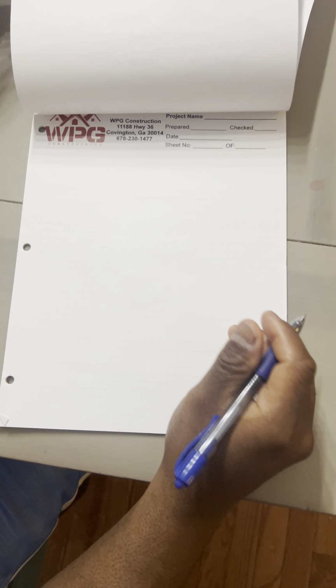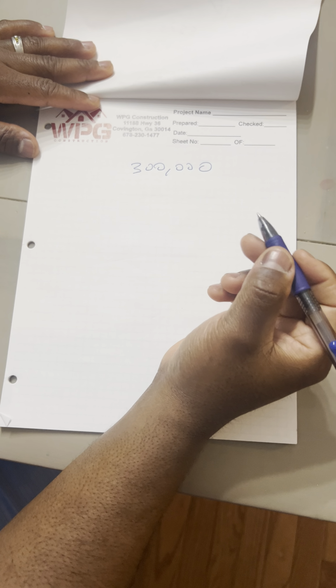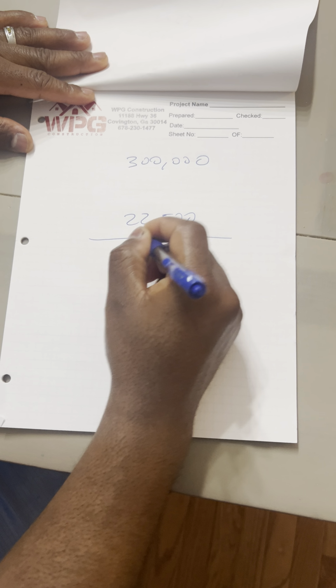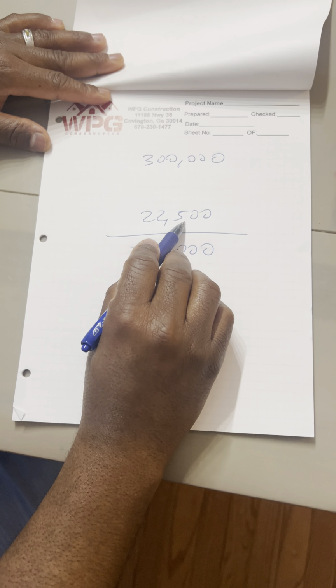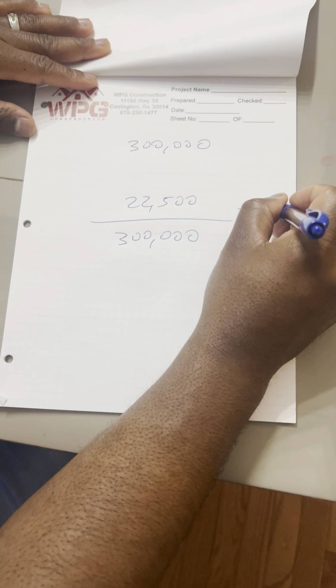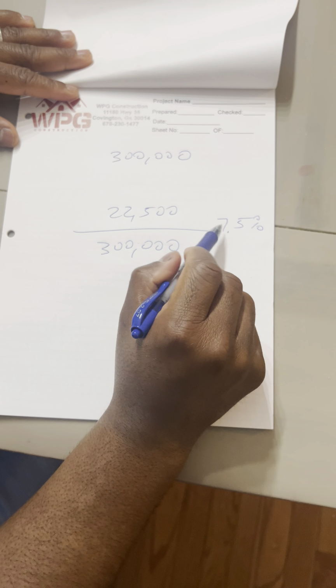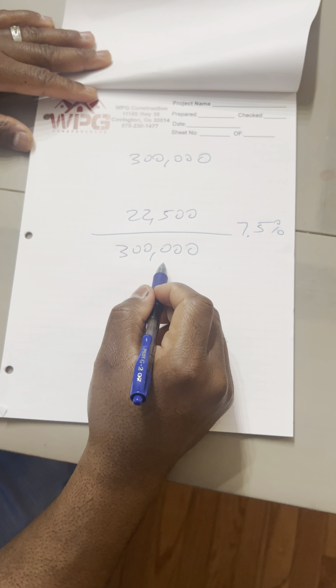Now, I'm going to give you another example. Let's say that you're looking at a 10 unit that's $300,000. Okay. All right. Let's say the net income it's bringing in is 22.5. So it's 300,000, and the net income is 22.5. This is a 7.5% cap rate. 7.5%. So that's a 7.5% return on investment I'm going to make every year from this 10-unit apartment complex.